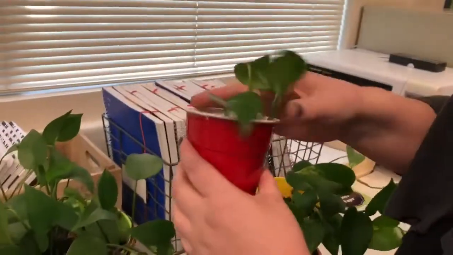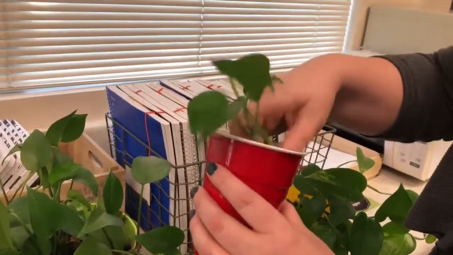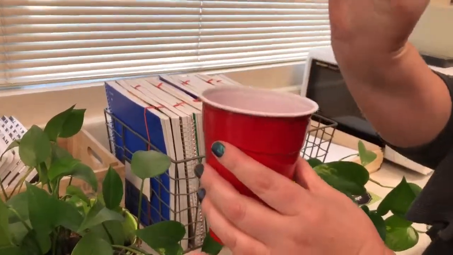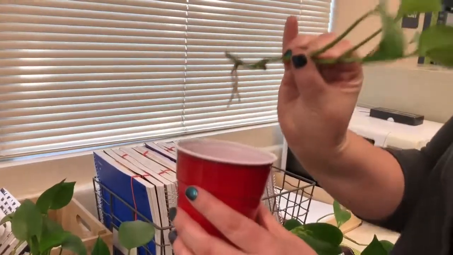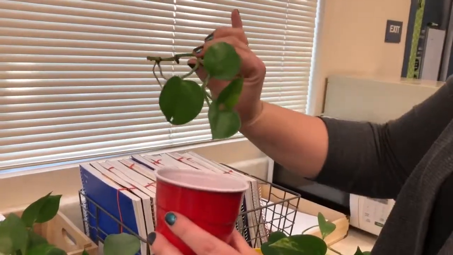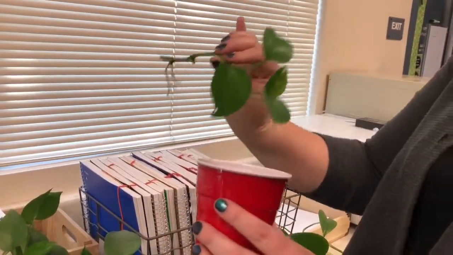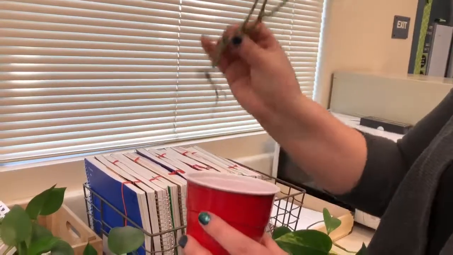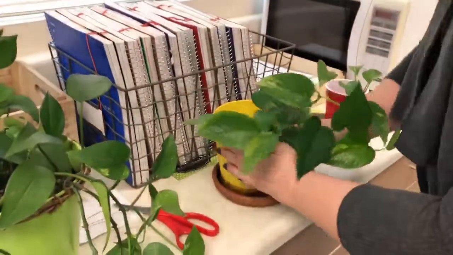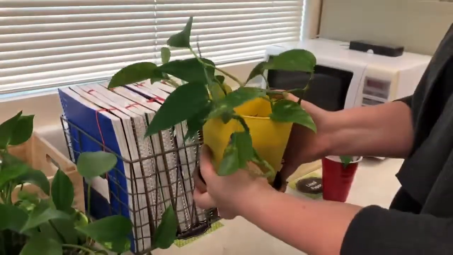I did it with this guy maybe 3 weeks ago, those little knobs that we saw before have turned into roots. Now at this point, this plant, do you see how the leaves are nice and green and healthy? It can probably be planted and be its own plant. So check this out. This one I did a couple weeks ago. This plant is about 2 years old.